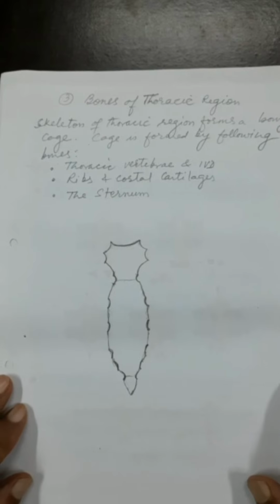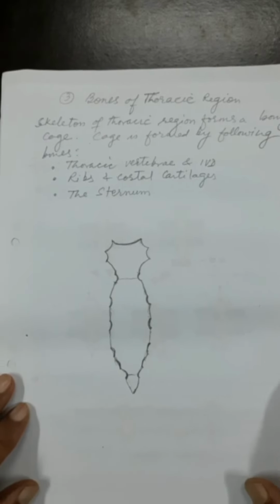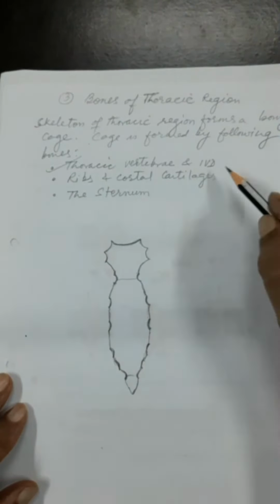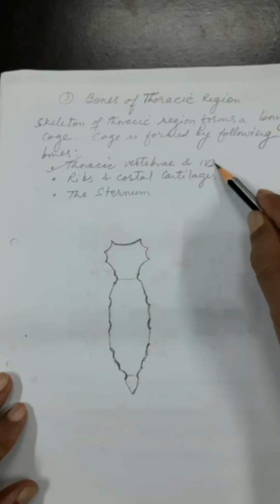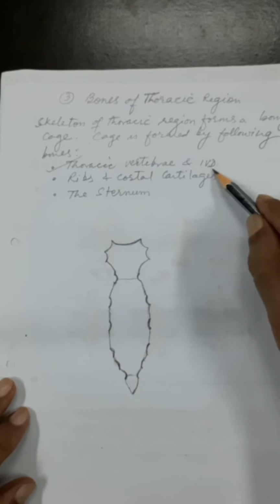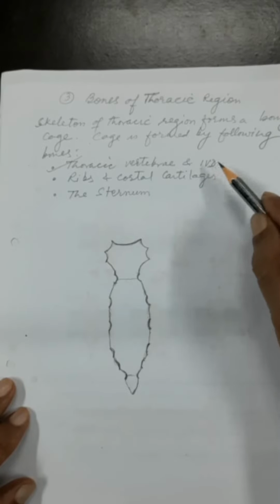If we come back to the thoracic region, we will see that the cage is formed by the following bones. Which are those following bones which form the thoracic cage? It is formed by the thoracic vertebrae and the intervertebral discs between the thoracic vertebrae. There are 12 thoracic vertebrae and there are 11 intervertebral discs which join these 12 thoracic vertebrae. This forms the cage on the posterior aspect.